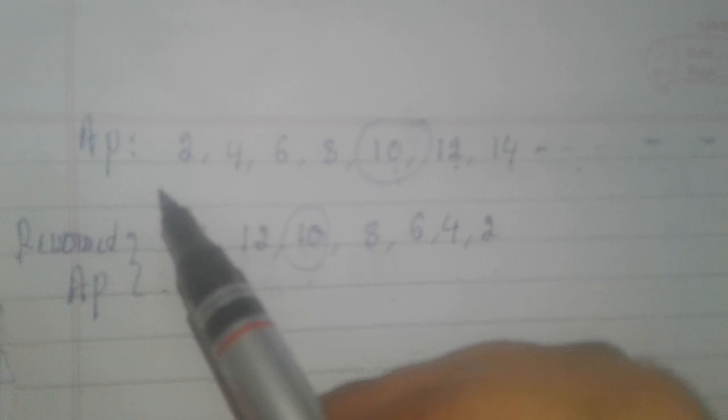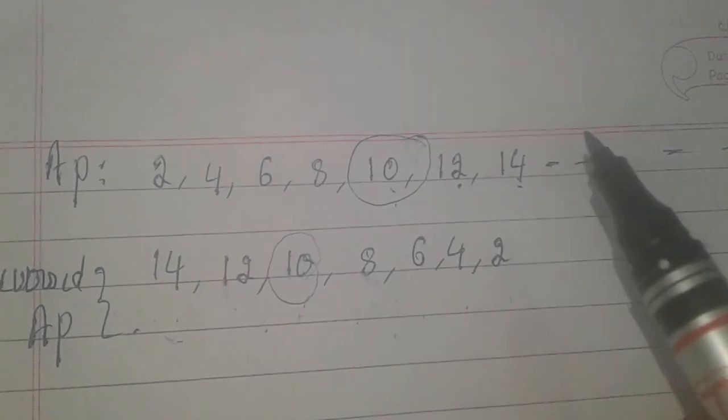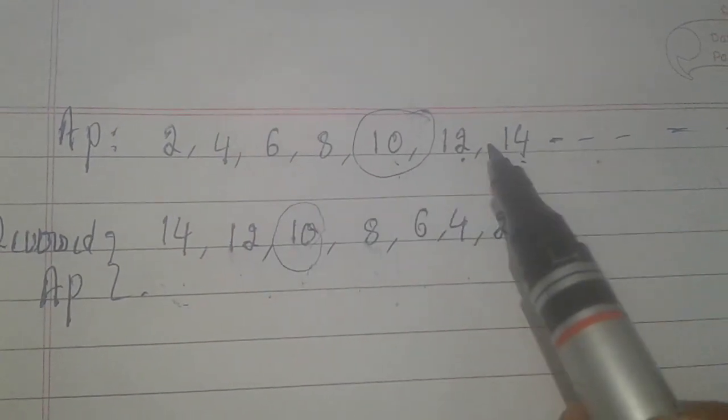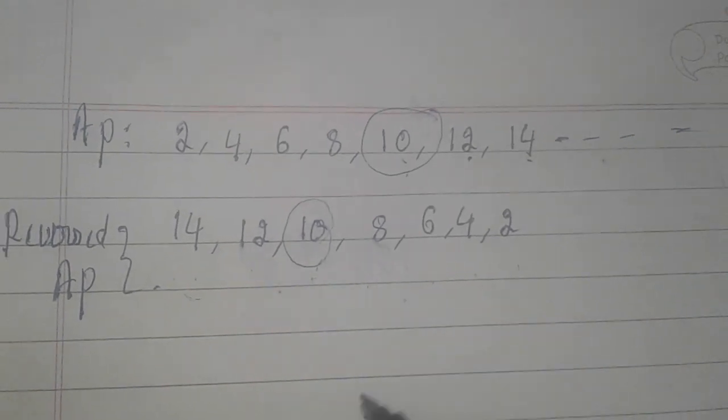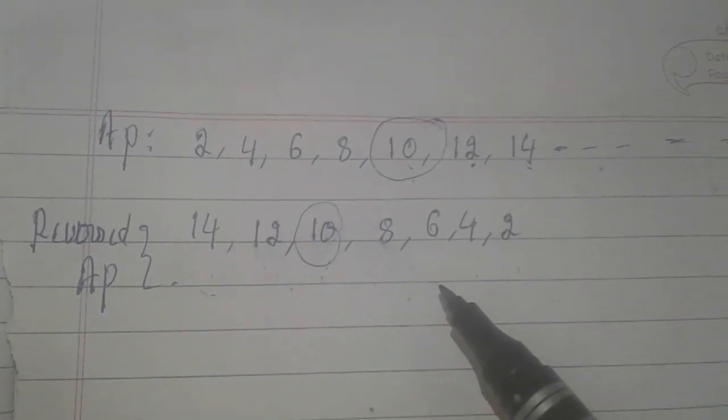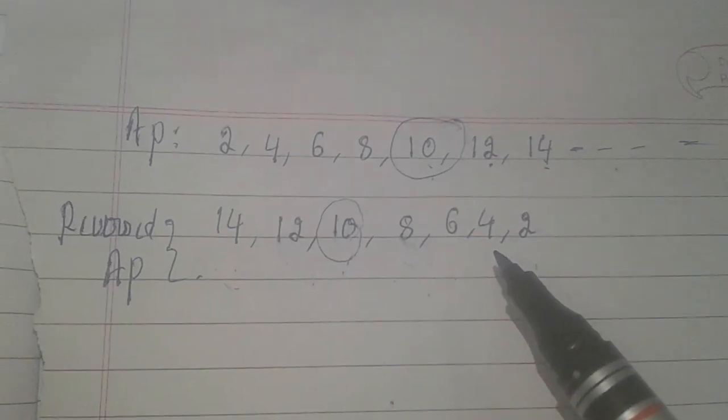So let me ask one question, children. Here I have written one AP. The AP is 2, 4, 6, 8, 10, 12 and 14. If I ask you, can you add 100 numbers from the first of this AP? Can you give the answer immediately? No, it's not possible even for me.